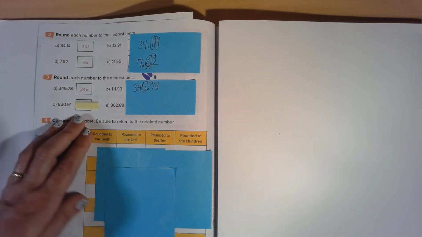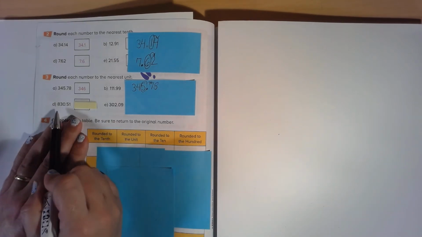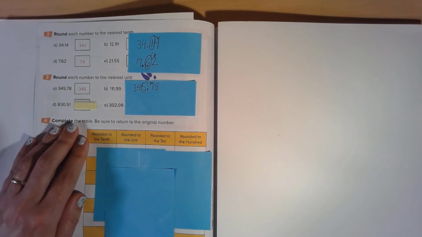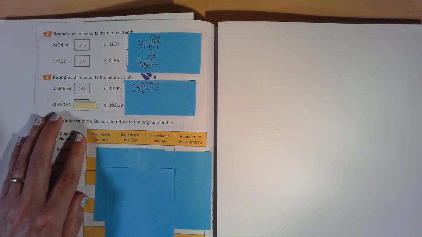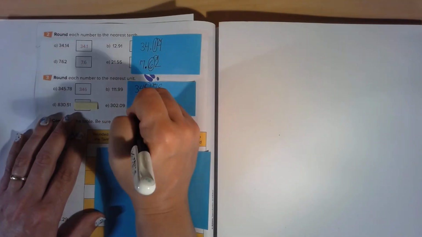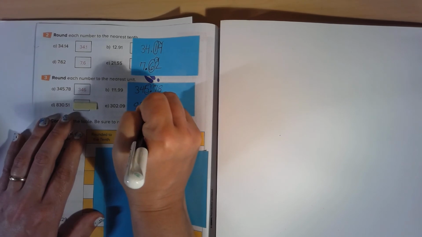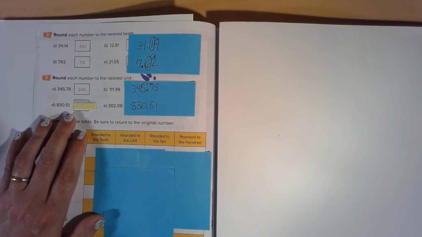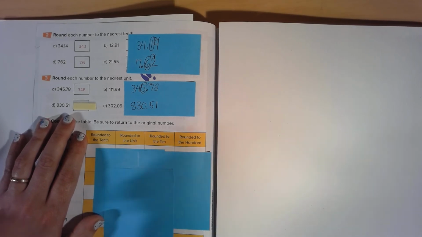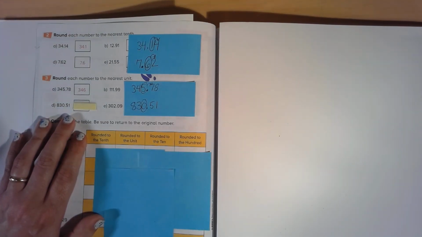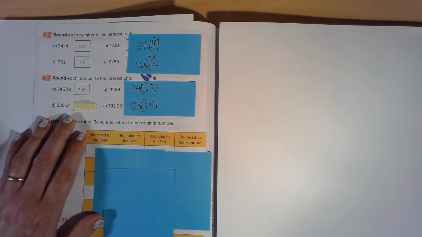And the last one. 830 and 51 hundredths. We're rounding to the nearest unit. I like this one. It's a 0. Dun dun dun! What do we do? The same thing we've always done.